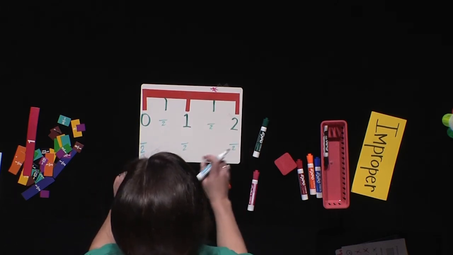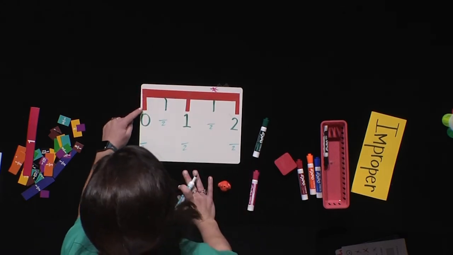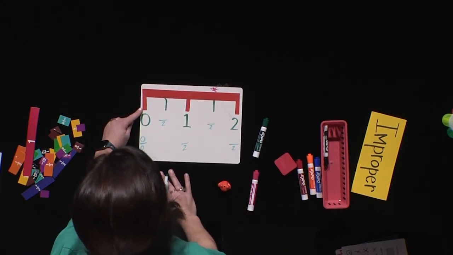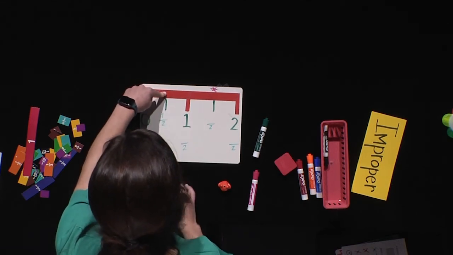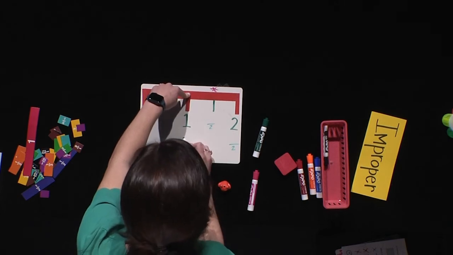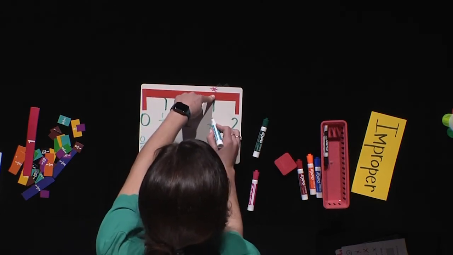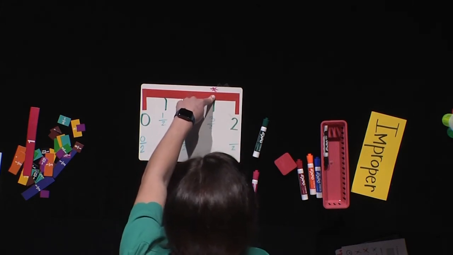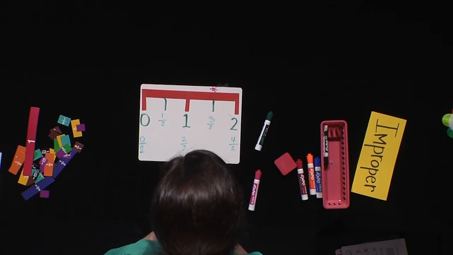You simply count the number of parts that you have. If you haven't moved at all, you don't have any parts, 0 halves. If you jumped once, you have 1 part. Again would give you 2 total parts. One more time would give you 3 total parts. And then one more time would give you 4 total parts.